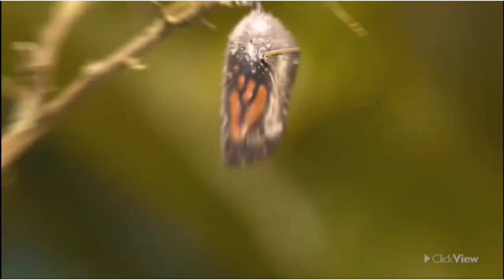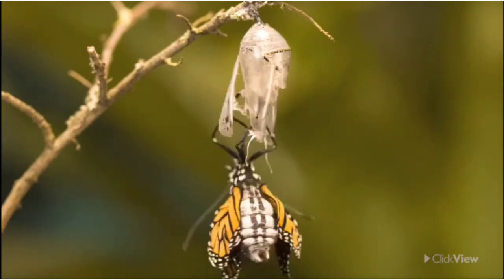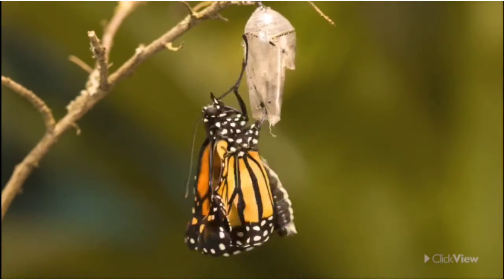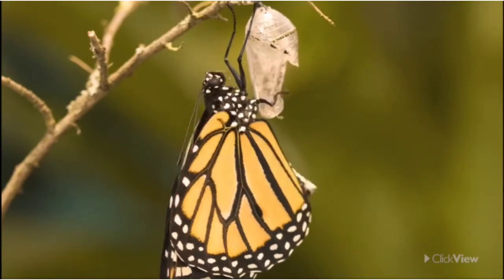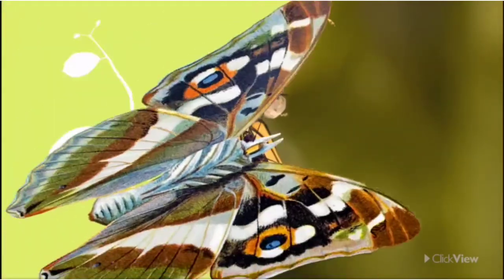The last stage is when the adult butterfly breaks free. It slowly comes out of its cocoon and spreads its beautiful wings, getting ready to take flight. Once it's ready, it will fly off and eventually lay its own eggs, starting the cycle all over again.